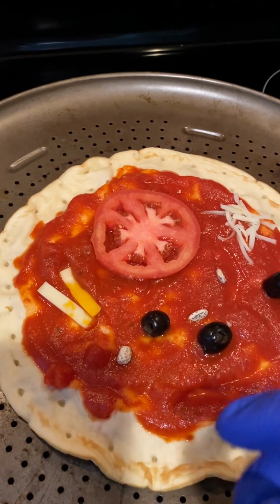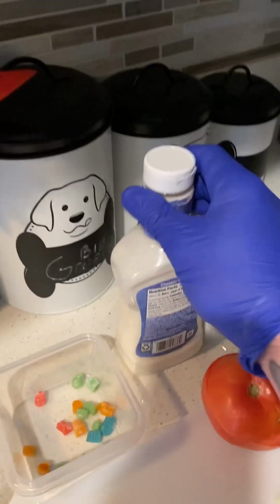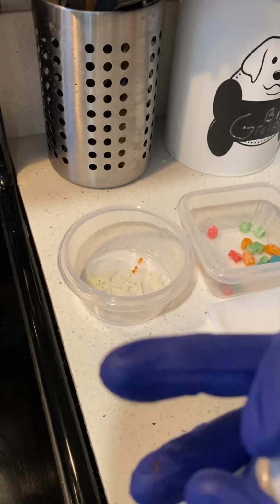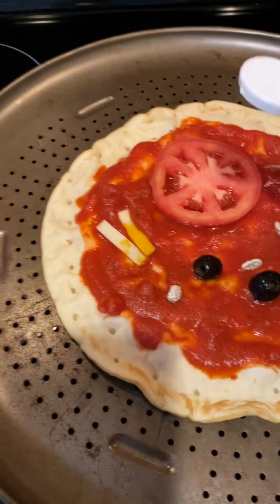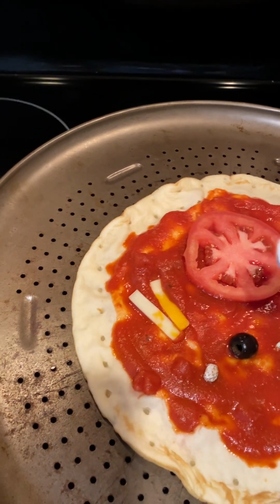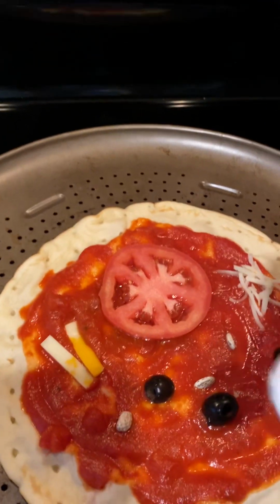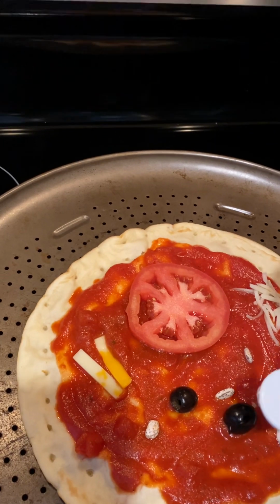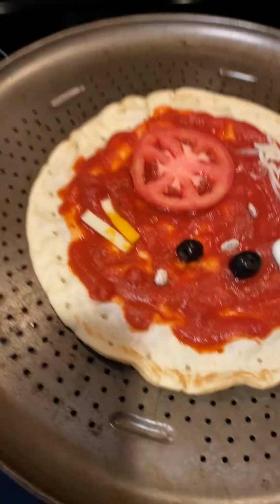For our Golgi complex, I chose to do ranch dressing. Maybe you like it on pizza, maybe you don't. We'll find out how this turns out. We're going to put little spots here for our Golgi complex. Actually, I'm going to not do spots. Oh God. Okay, well, that's why it's a science project.